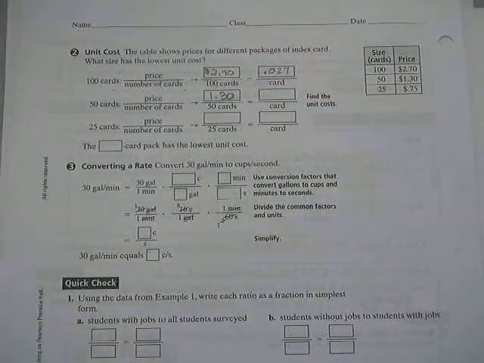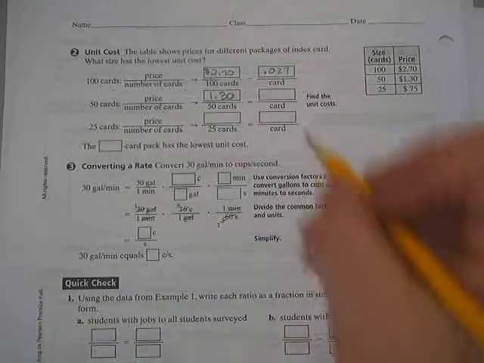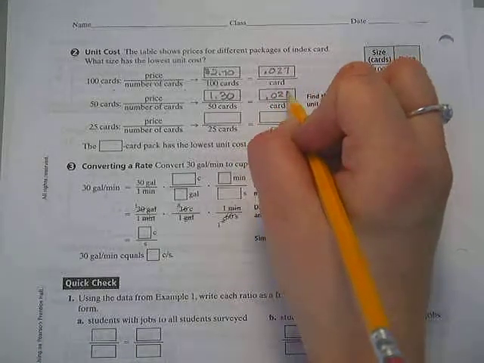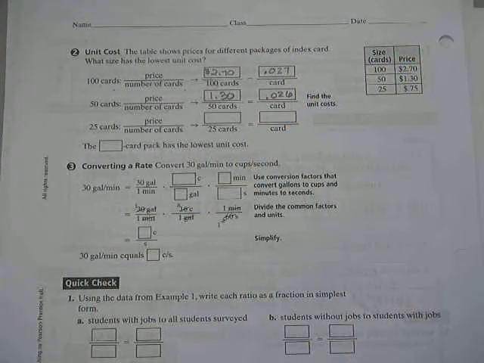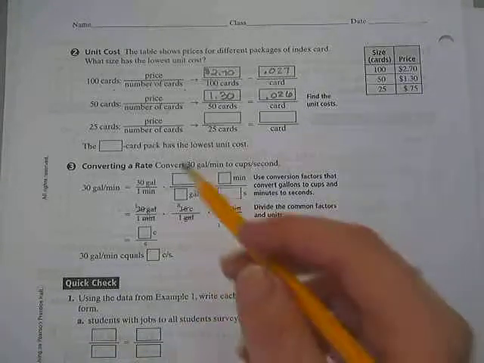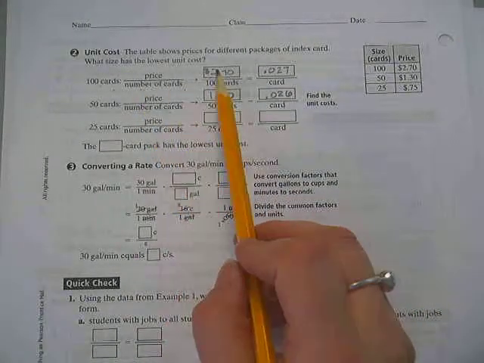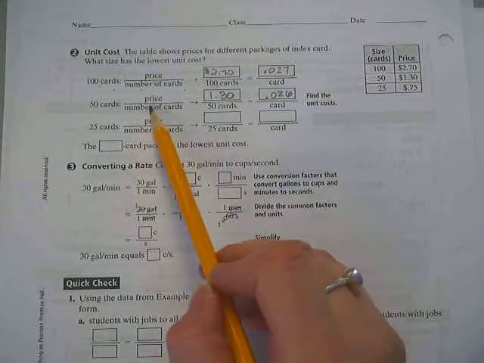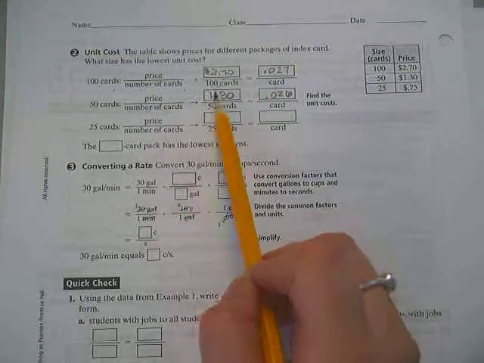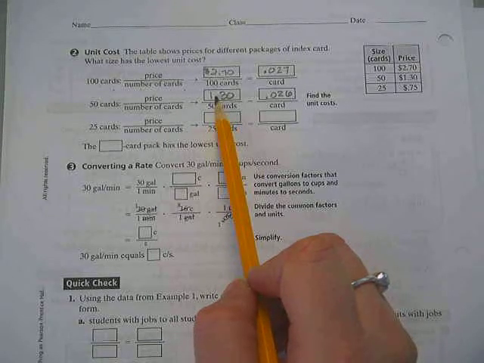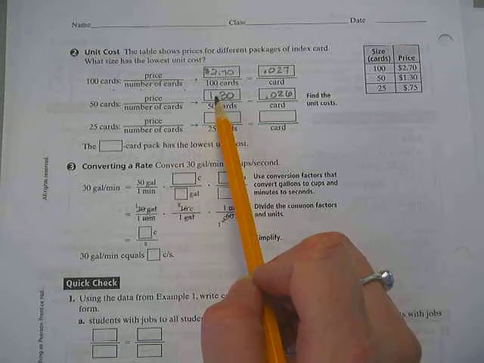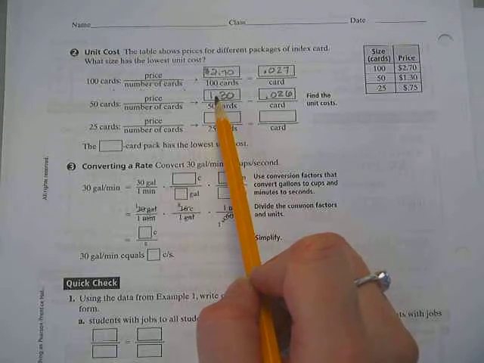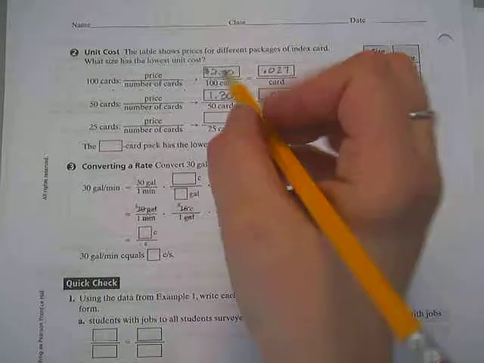All right, what about the 50 card pack? 50 cards for $1.30. $1.30 divided by 50 is 0.026. Interesting. Right? Because what if you go to the store and you know you need a 100 pack of cards for $2.70, and then you notice next to it on the shelf, if you bought 2 50 packs, what's $1.30 plus $1.30? $2.60, 10 cents cheaper.